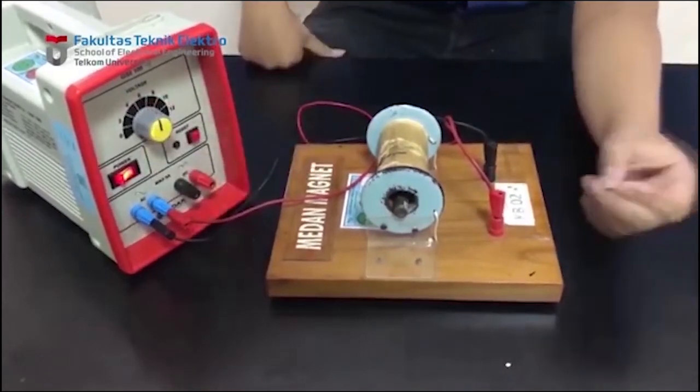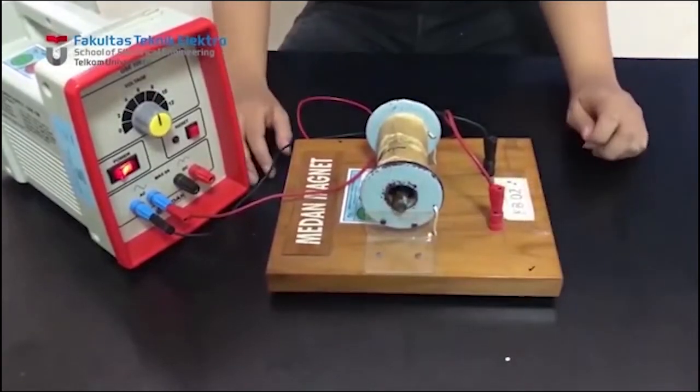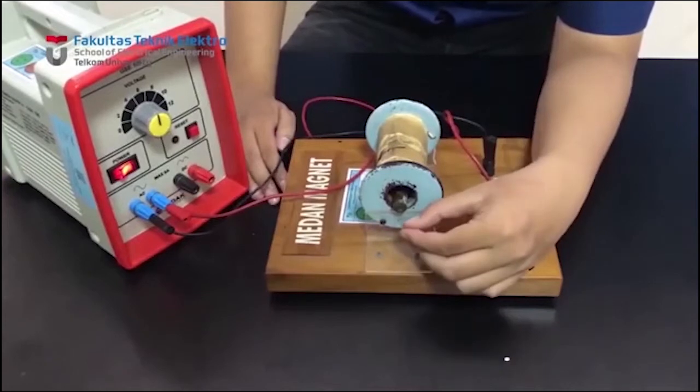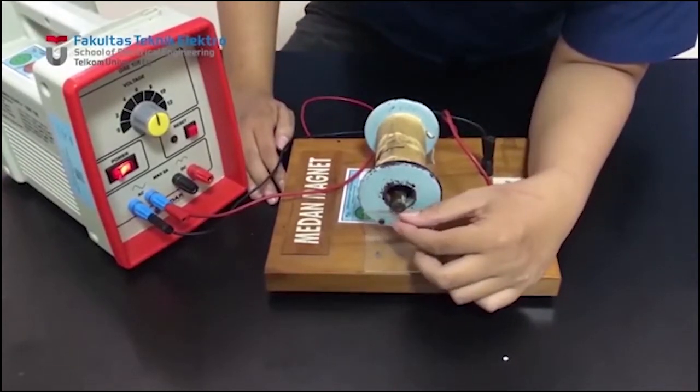Let us try 6 volts. The vibration feels stronger and the force feels stronger too, but not as strong as DC.